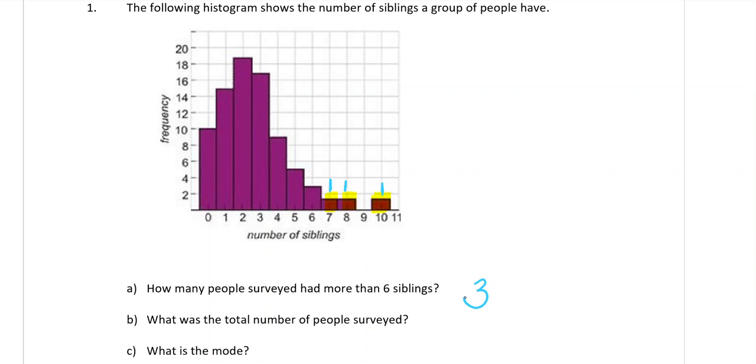Okay, question B, what was the total number of people surveyed? 11? No, unfortunately. How are we going to work this out? I've said there was 3 people that had the 7, 8 and 10. It means I need to know the height of every column and add them up.